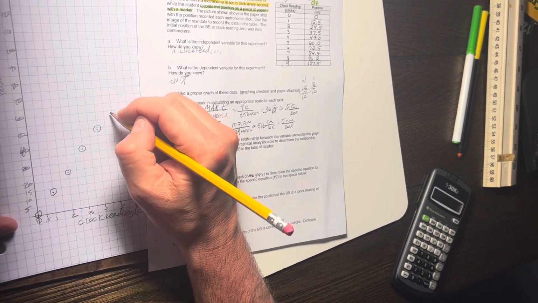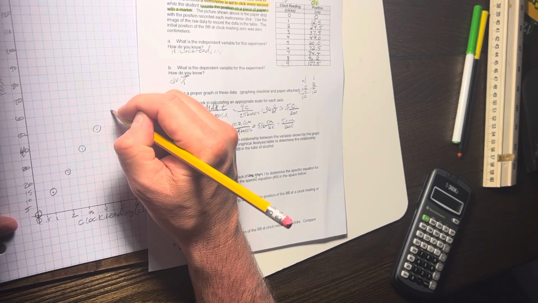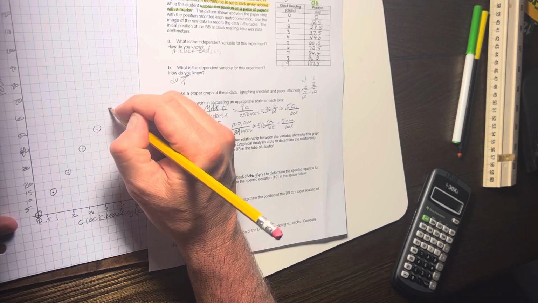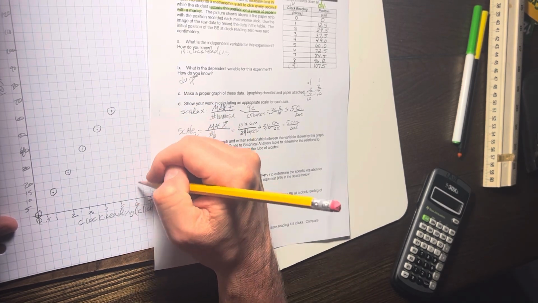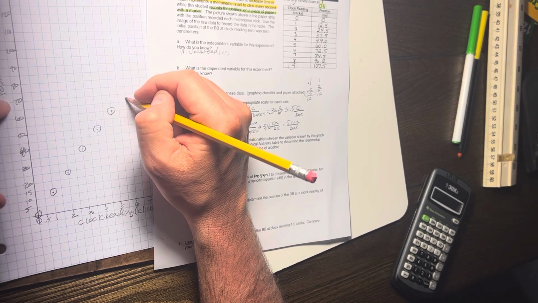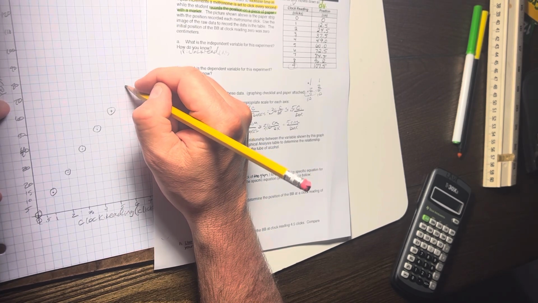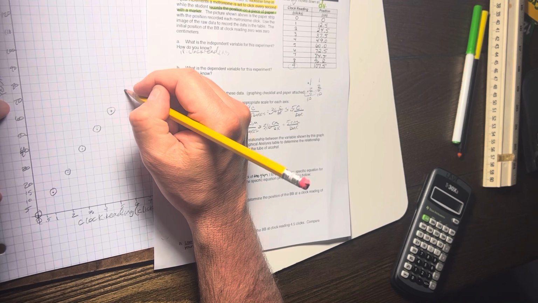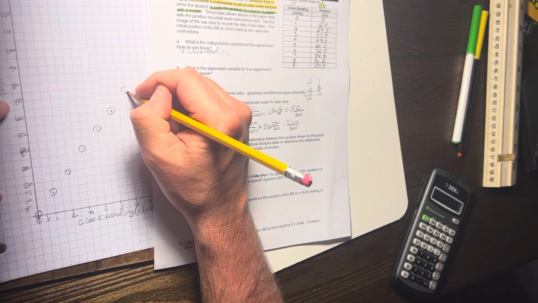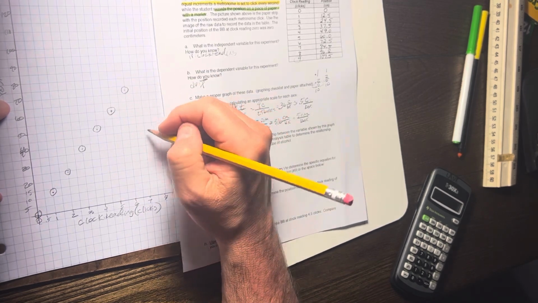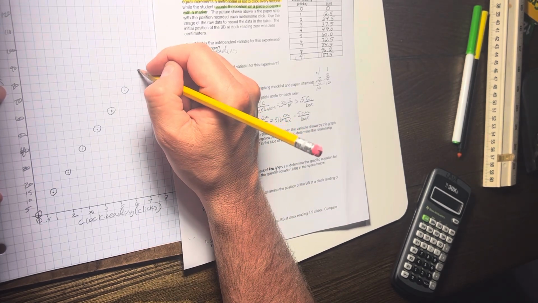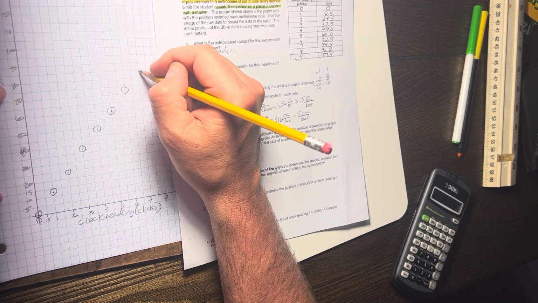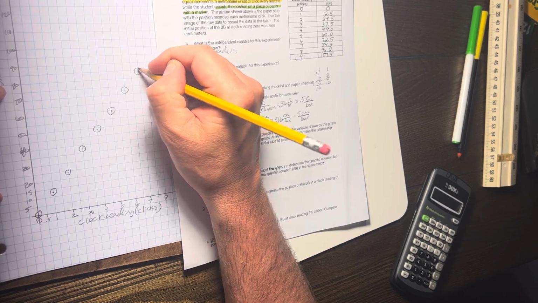5 and 60. That's a nice clean number. Next up, we've got 6 and 72.5. 6 and 72.5 is actually gonna fall exactly between 75 and 70. So it's gonna go right there. 7, 84.5, 7, 80, this is 85, so 84.5 is just gonna be a hair underneath there. Plot your point with your point protector.